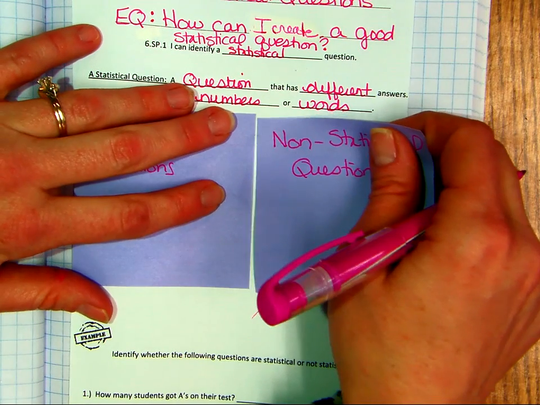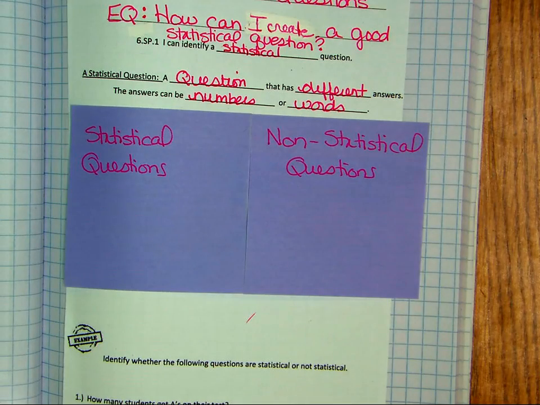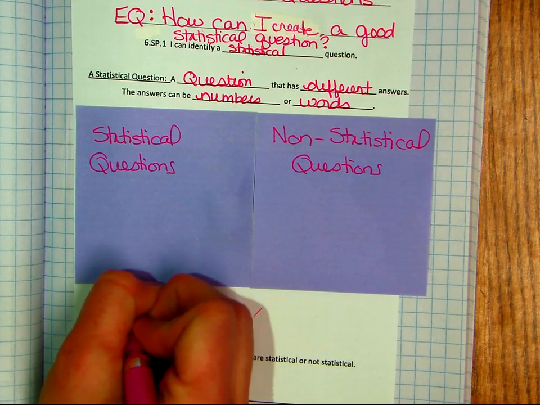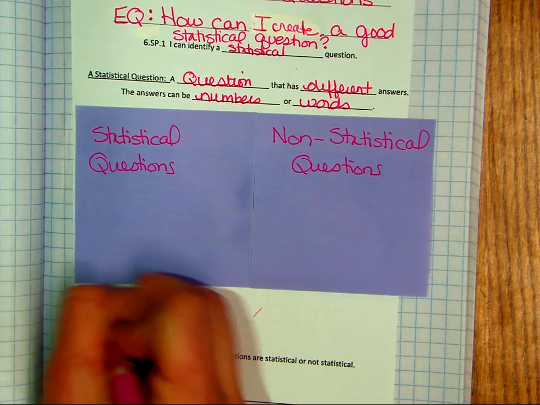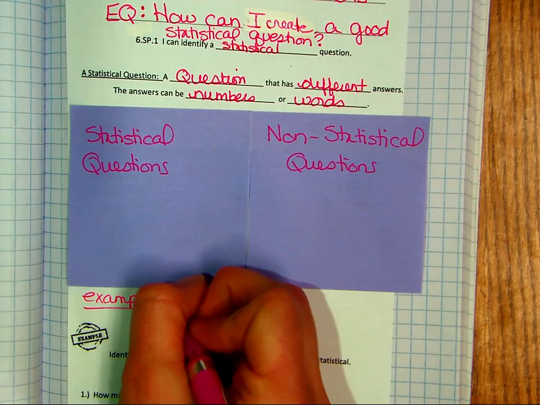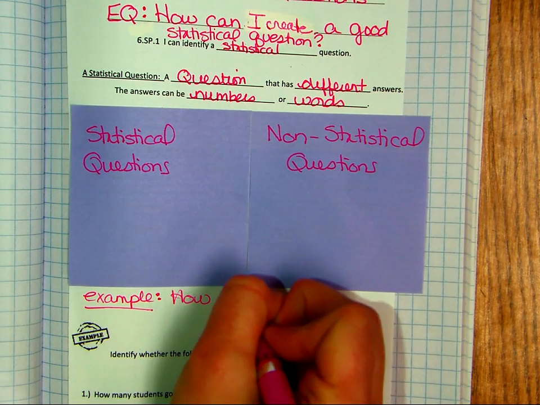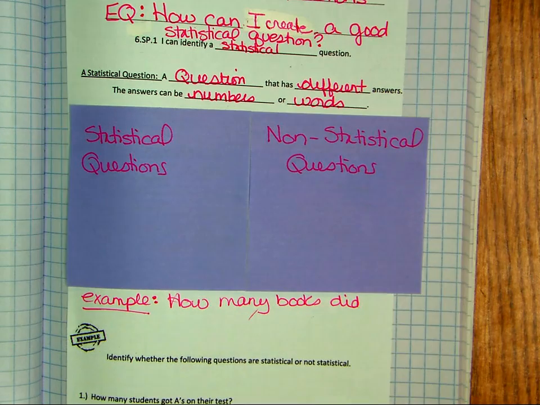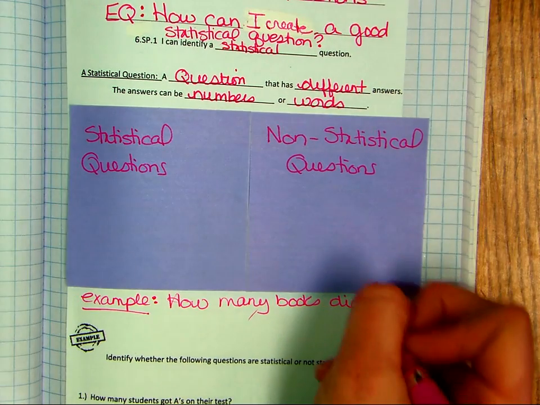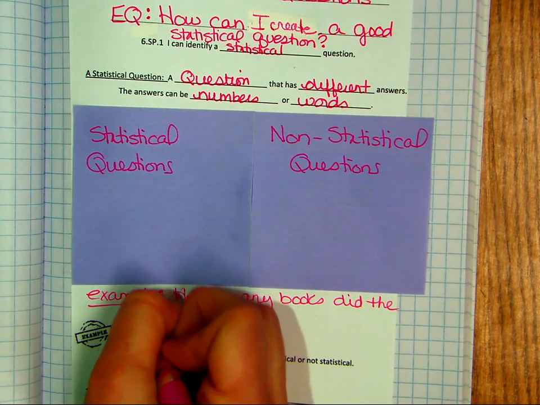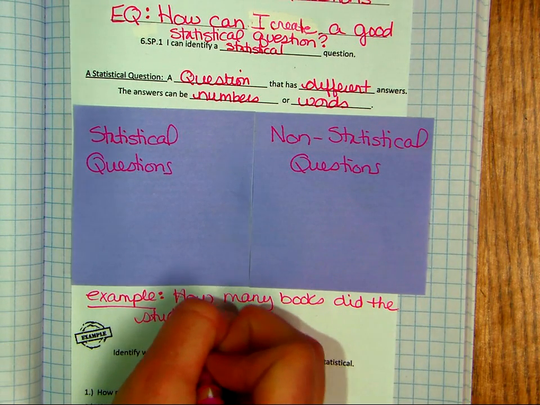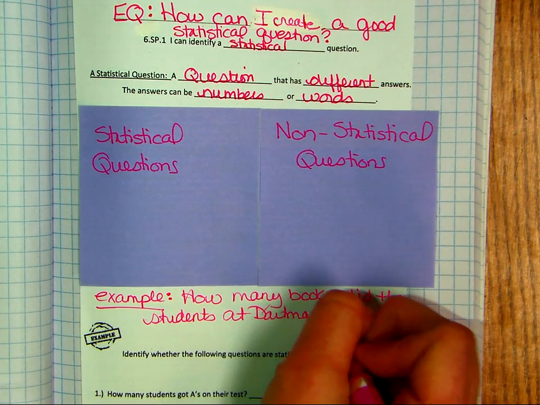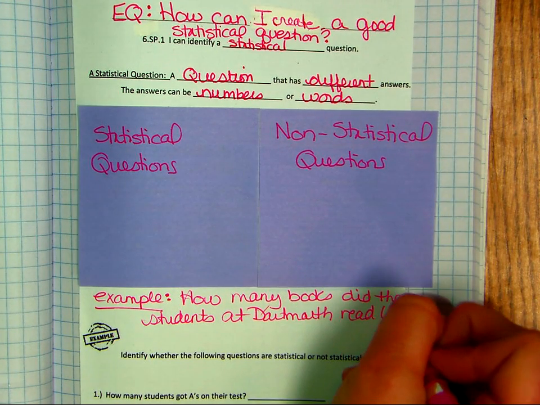Okay, so now that we understand what is a statistical question and what is not a statistical question, we are going to look at an example. So here's an example. Our example is: how many books did the students at Dartmouth read last summer?